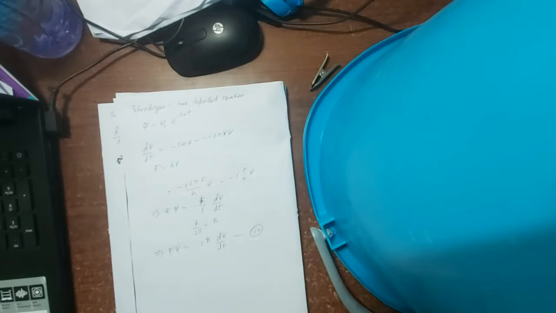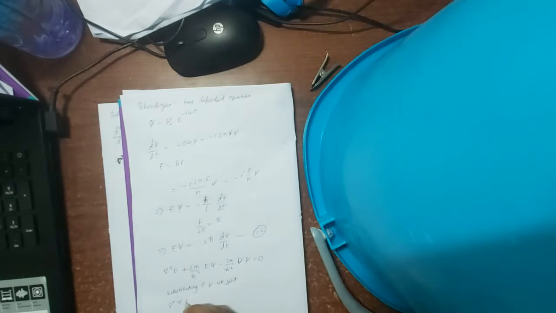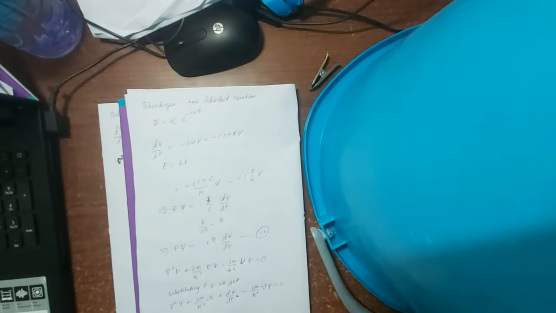From Schrodinger's time independent equation 10, substituting E psi, we get, let this be equation 13.